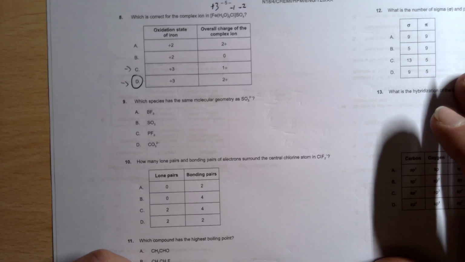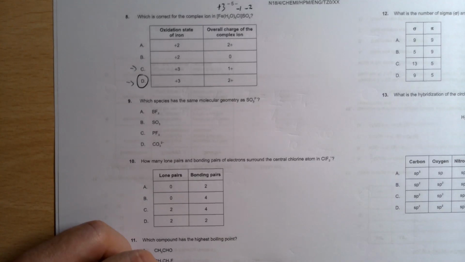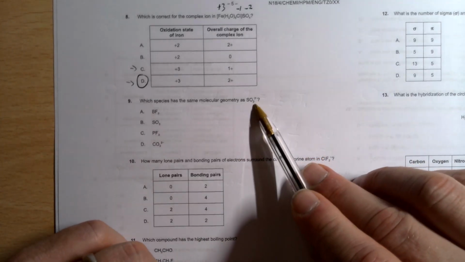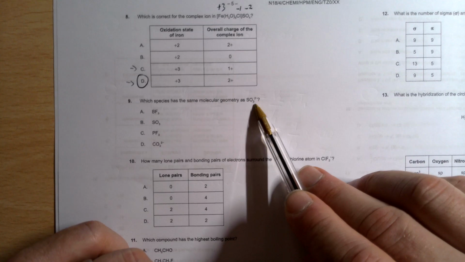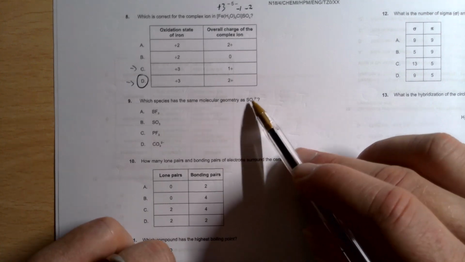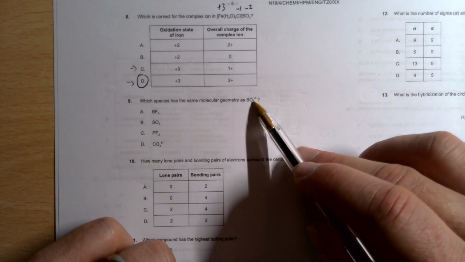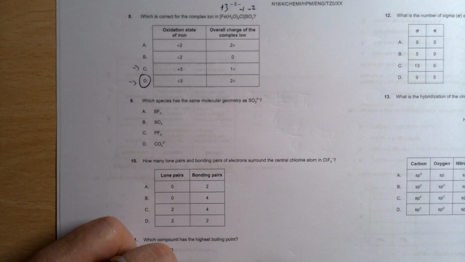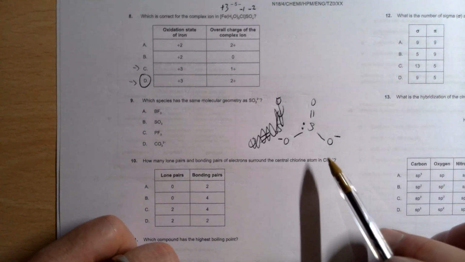Which species has the same molecular geometry as SO3 2 minus? Now you'll have to work this through carefully. SO3 2 minus is remarkably similar actually to the bromate ion I was drawing in paper 2, so you might have looked at that. But there are 3 bonding domains and 1 lone pair on the sulfur. I'm not going to draw it, and you can quickly look that up if you want to.